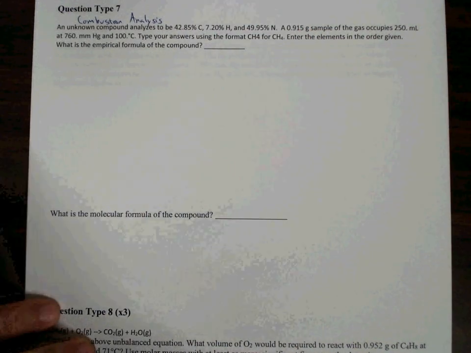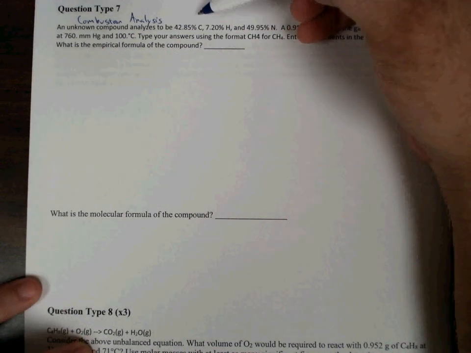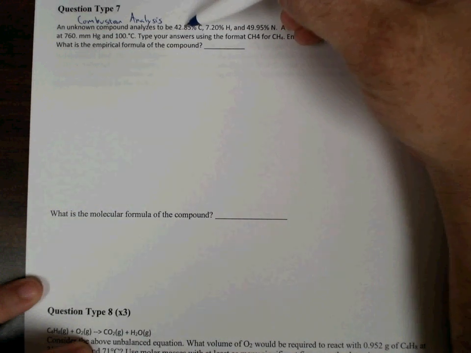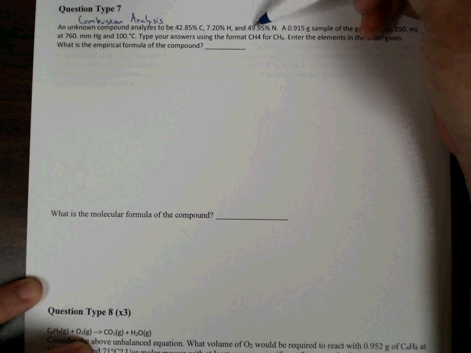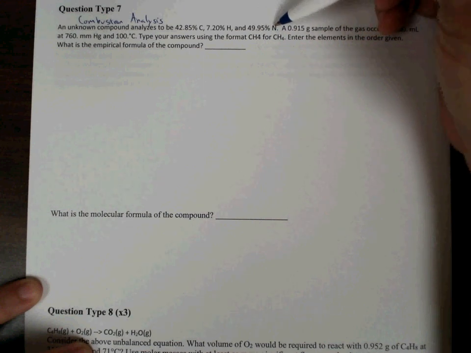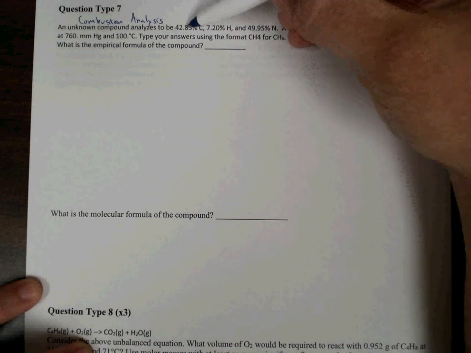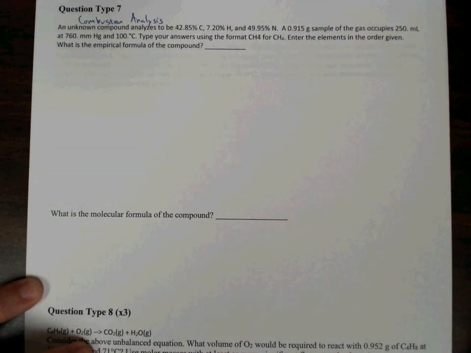Okay, so we haven't really solved any combustion analysis questions up until now. So if we look here, we're given 42.85% carbon, 7.20% hydrogen, and 49.95% nitrogen. This information here is going to allow us to figure out the empirical formula of our compound.